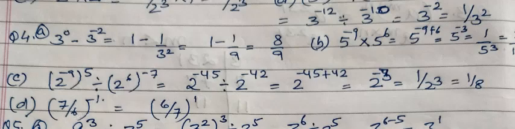And the D part, (7/6) raised to the power of -1. So in this way, how to solve this one? We have studied in the book itself. There is a tip given there. If it is having a negative exponent in the case of a rational number, what we have to do? We have to take the reciprocal of the rational number, which is (6/7) raised to the power of 1.